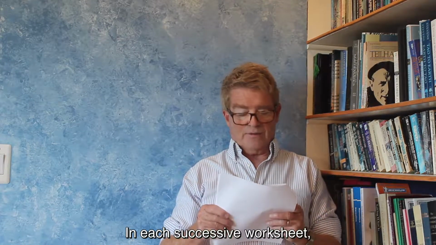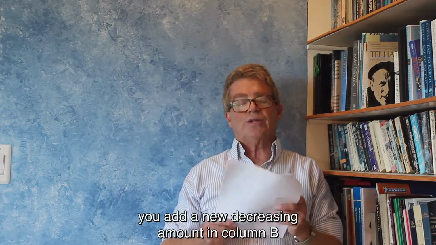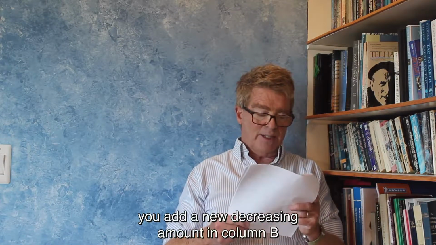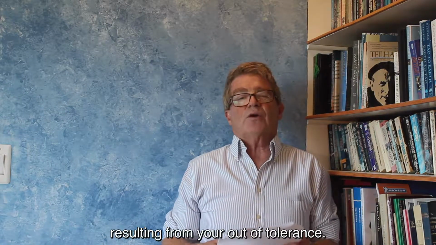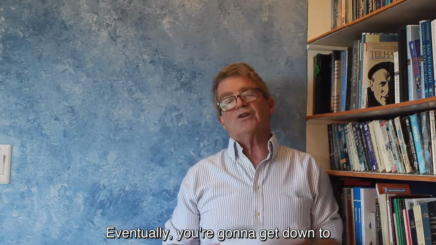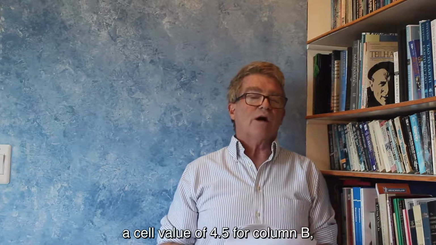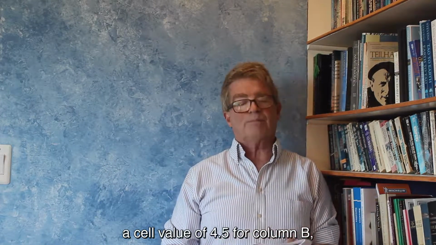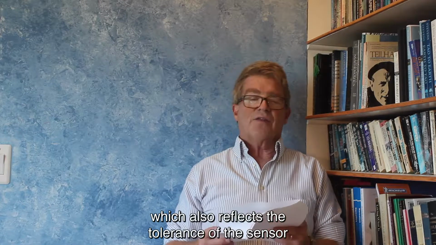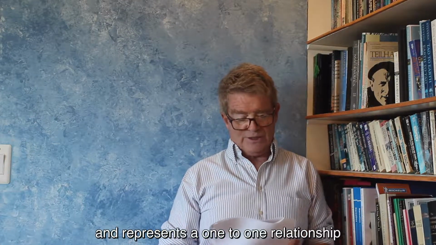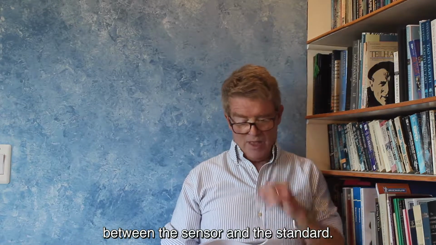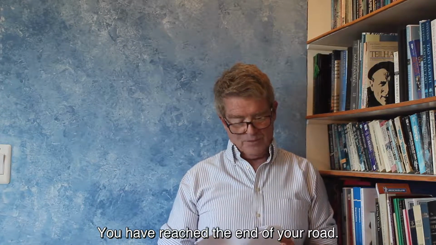In each successive worksheet, you add a new decreasing amount in column B that represents greater and greater offsets resulting from your out of tolerance. Eventually, you're going to get down to a cell value of 4.5 for column B, which also reflects the tolerance of the sensor and represents a 1-to-1 relationship between the sensor and the standard. You've reached the end of your road.